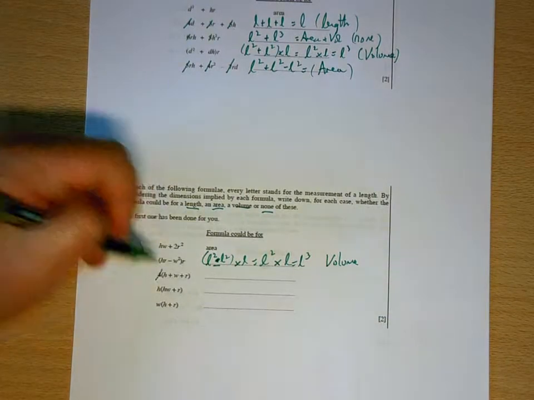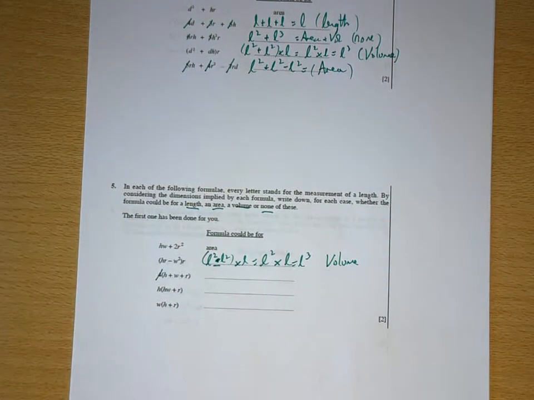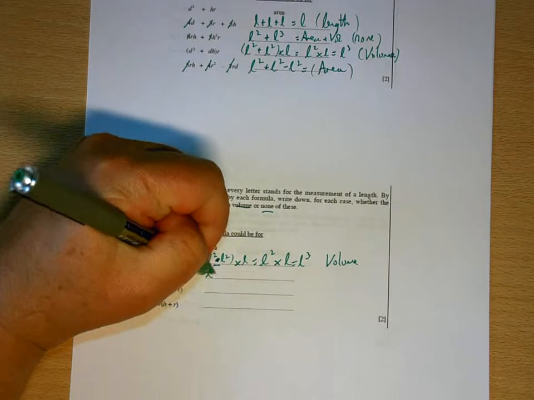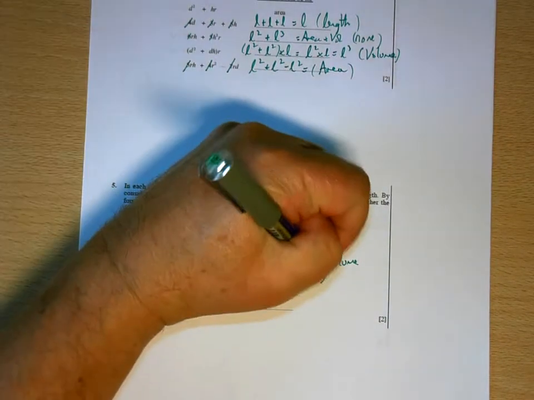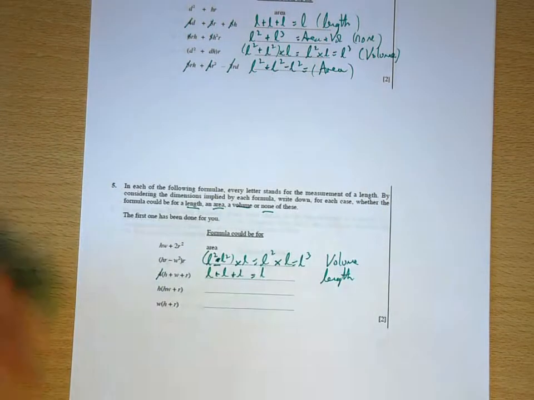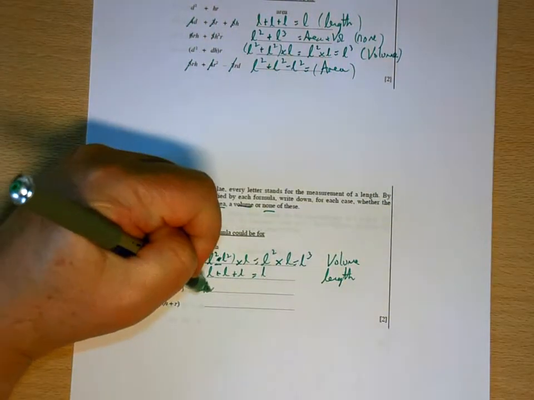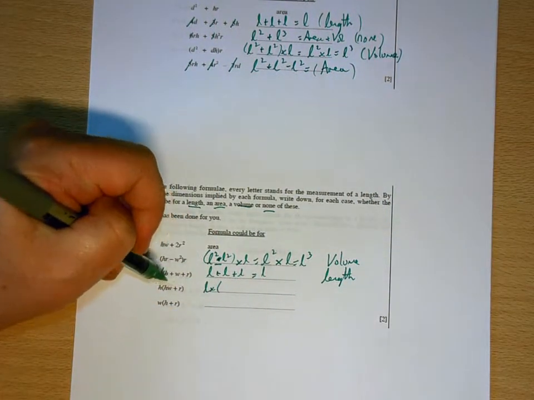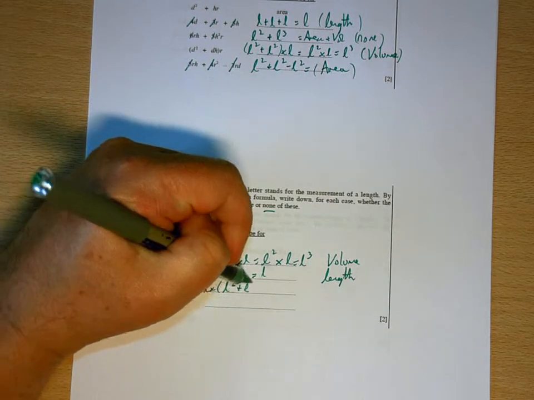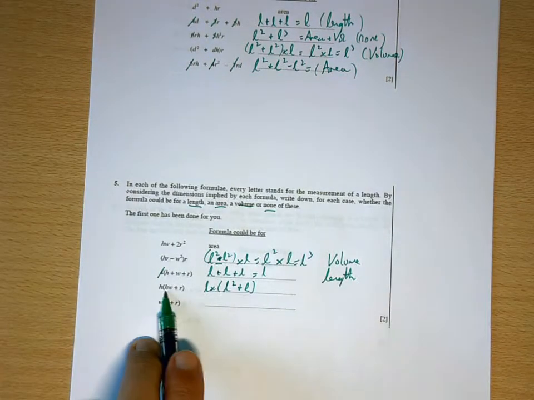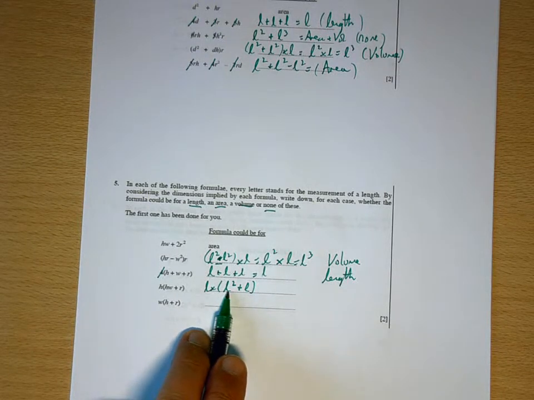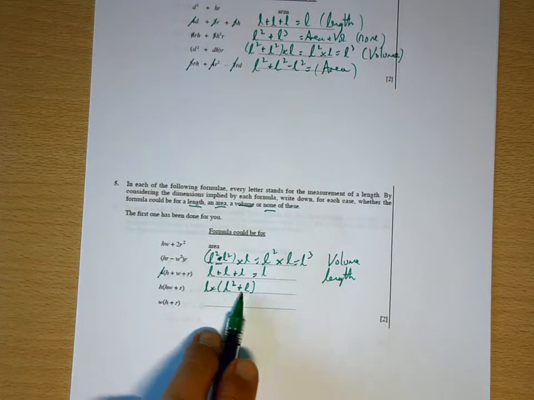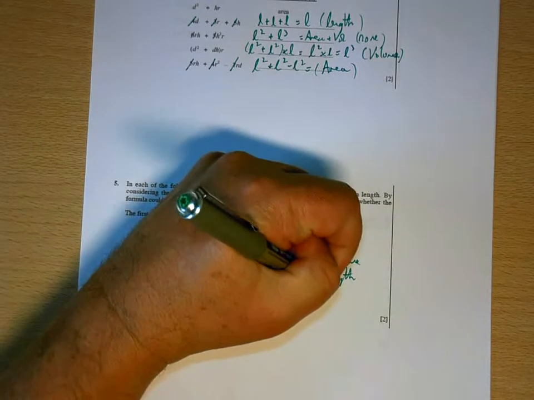We can ignore the 4. So we've got length plus length plus length is another length. Length times length squared plus length. So length squared is area plus a length. You can't add a length to an area, so that's none.